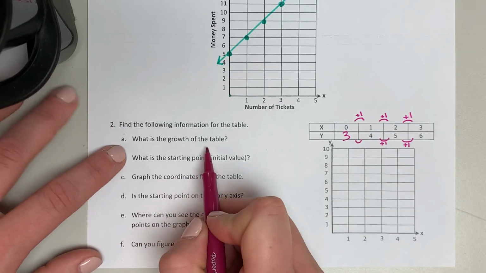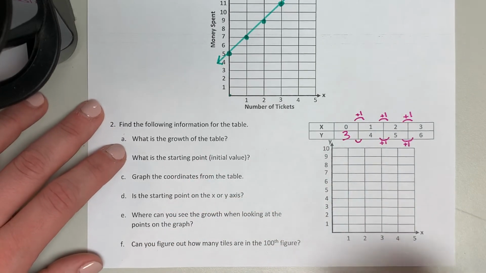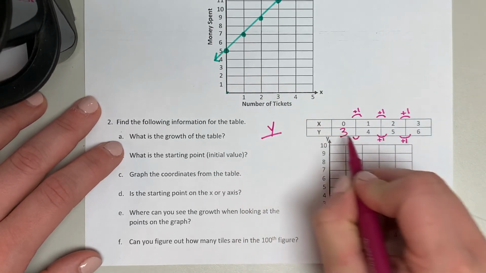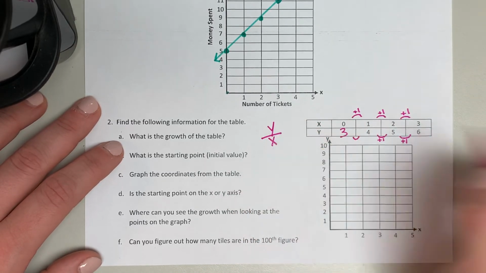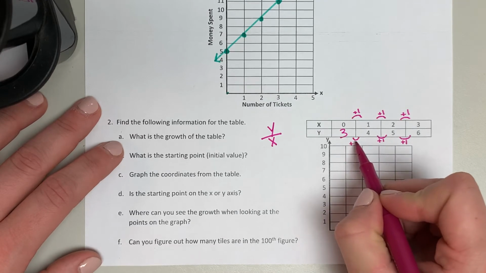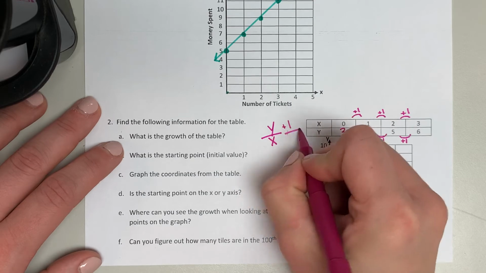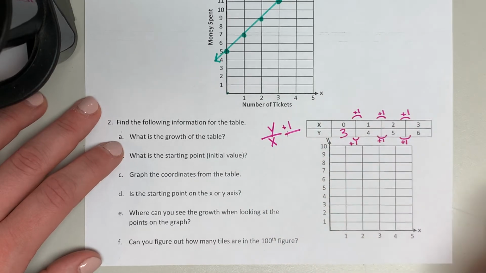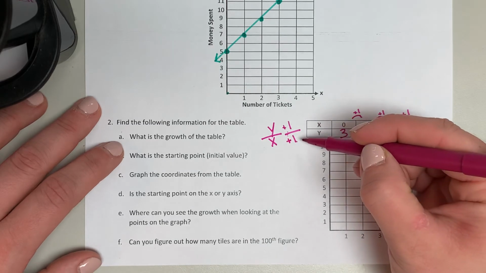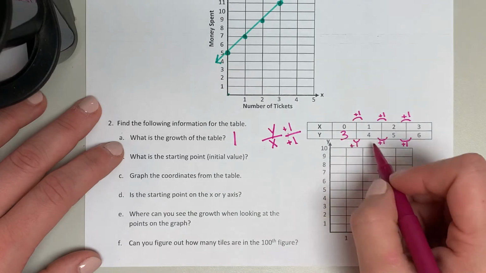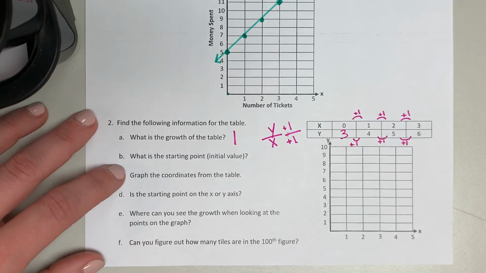So what is the growth of this table? Remember, the change in y over the change in x is your growth. Well, what was happening every single time on the bottom? Plus 1. What was happening every single time on the top? Plus 1. What is 1 over 1? 1. So the growth of this table is adding 1 every time.